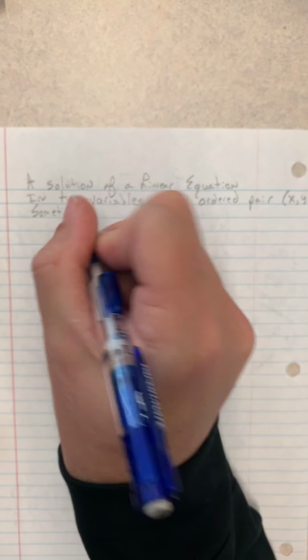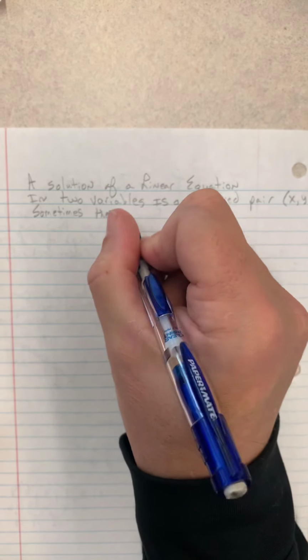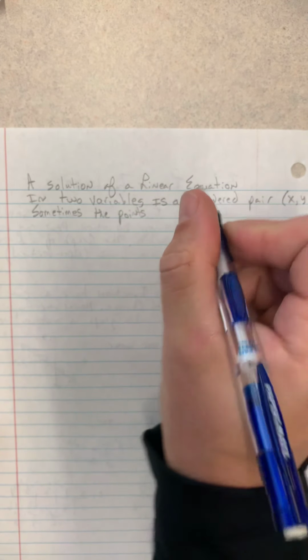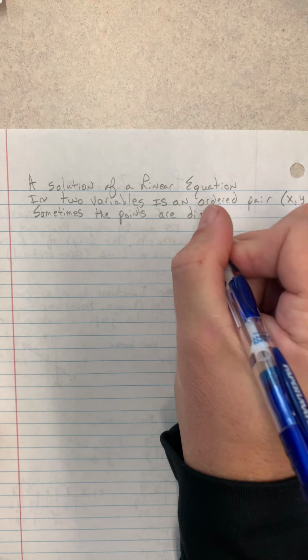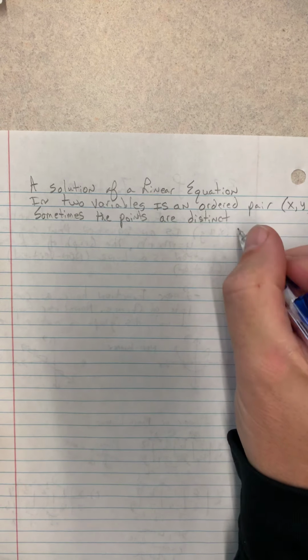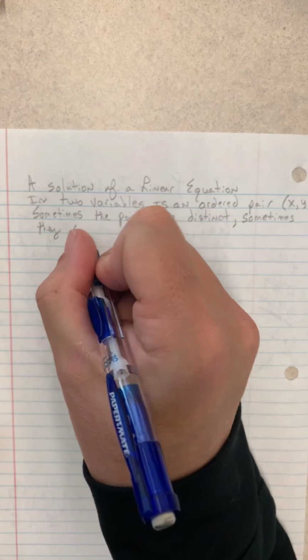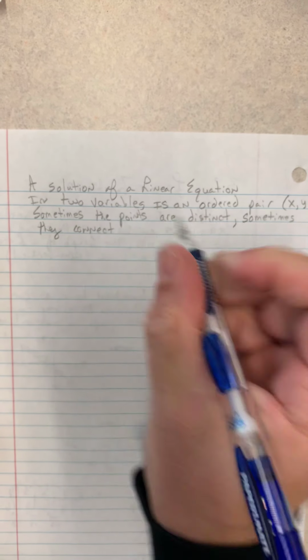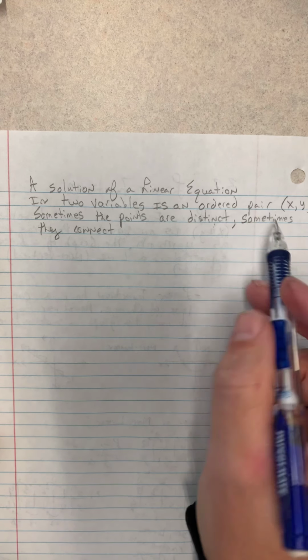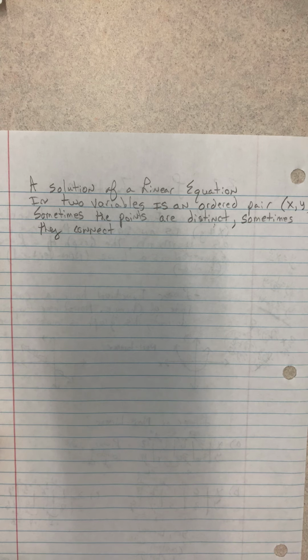Sometimes the points are distinct. Vocab word. They're distinct. They'll stand alone. Sometimes they connect. And how do we know if they're going to stand alone and be distinct or connect? Well, the problem is going to tell us, or it's going to give us hints on whether we should connect them or not. And we do that by looking at the domain, or the x's.